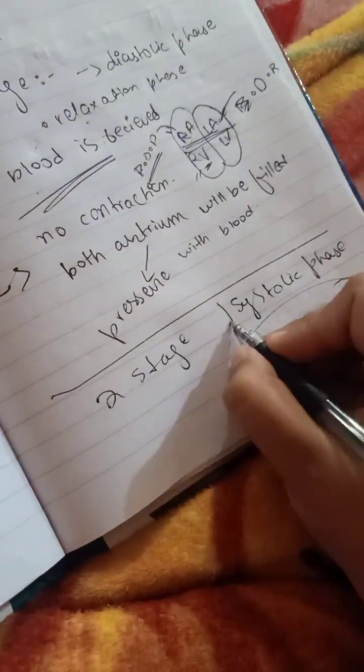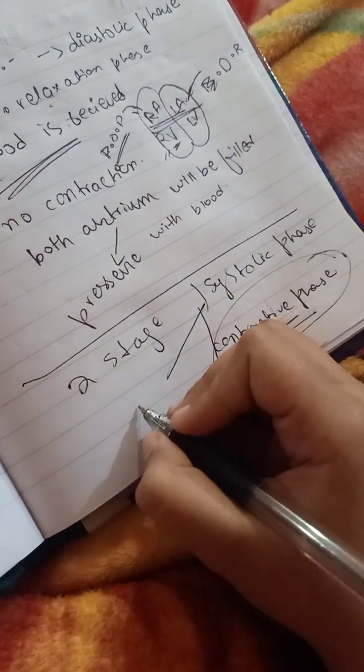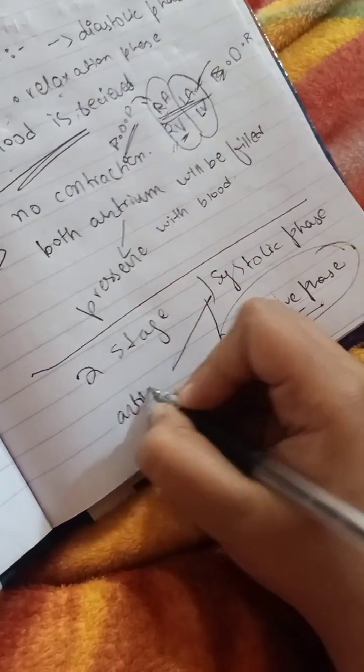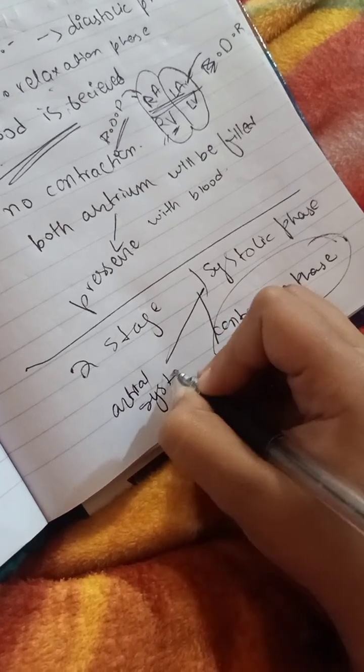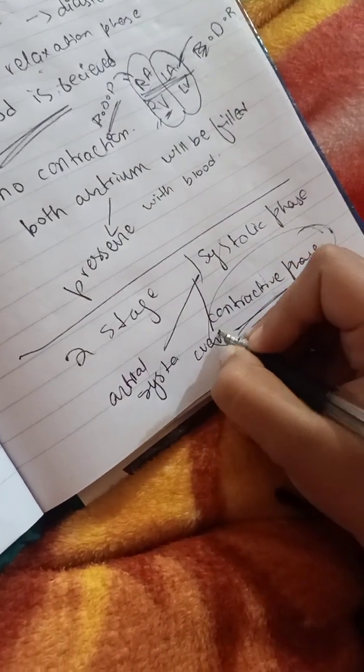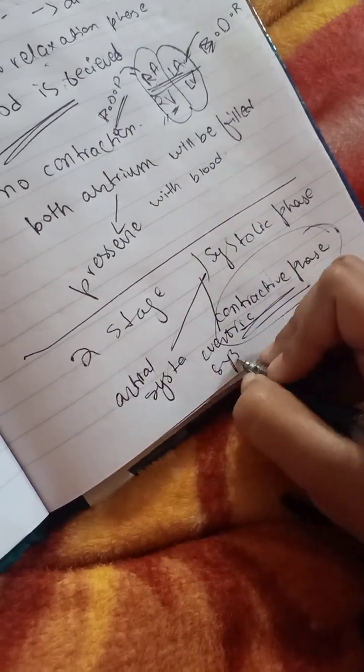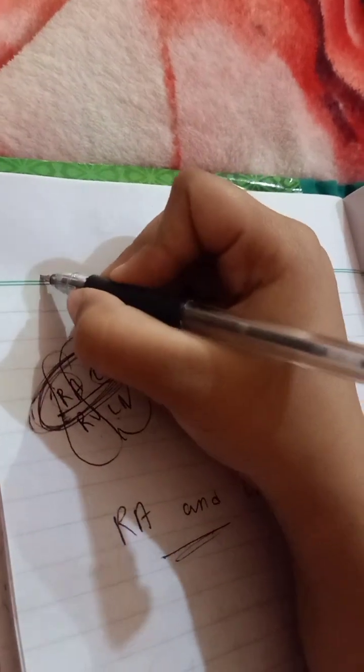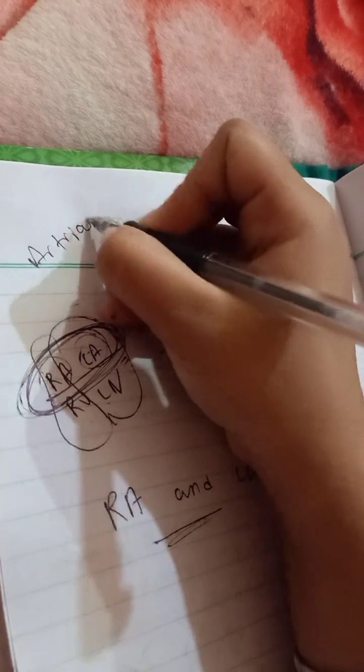This is the second phase, and the systolic phase is divided into atrial systolic and ventricular systolic. This is the atrial systolic.